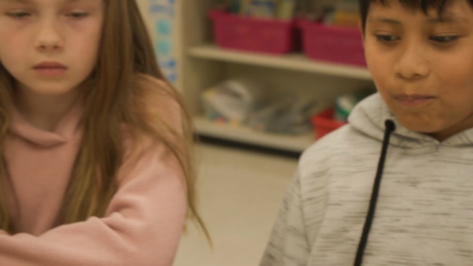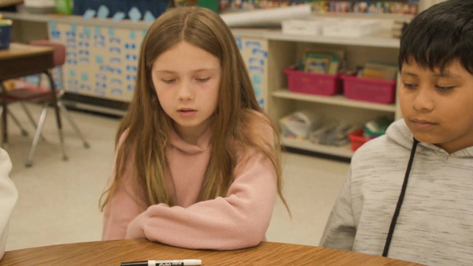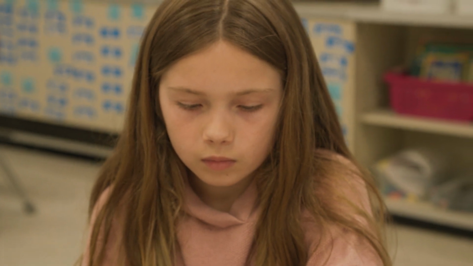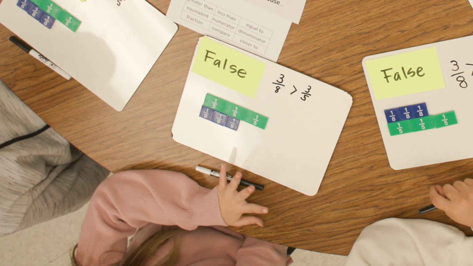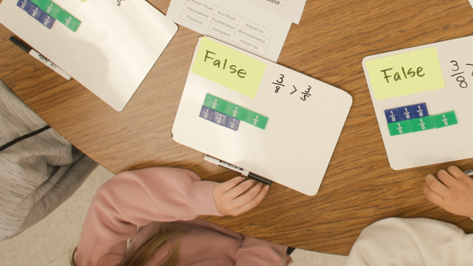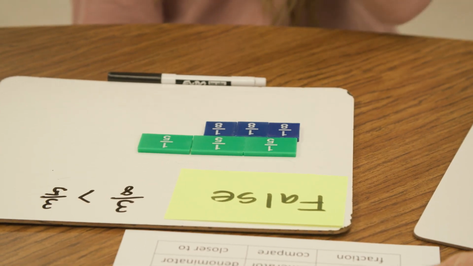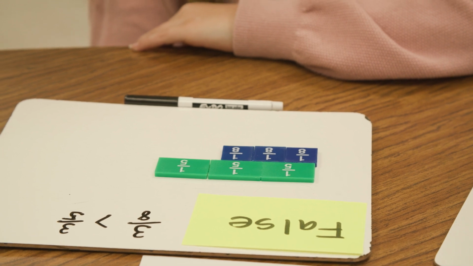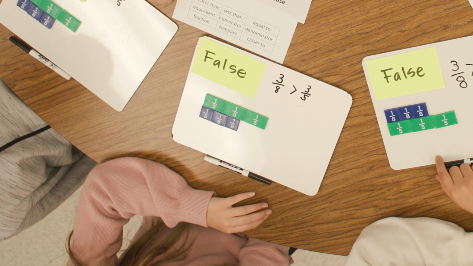Okay. And what are your thoughts? How can you explain? I think the statement is false because the 3/5 compared to the 3/8, the 3/5 are like they're over 3/8. Okay. What do you mean they're over 3/8? They're larger. Okay. 'Cause they have less pieces, and the 3/8 has more pieces.